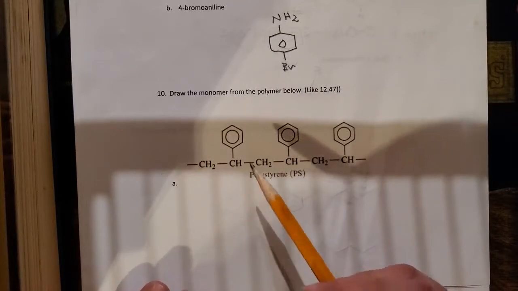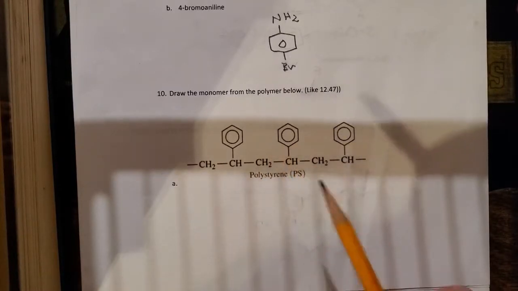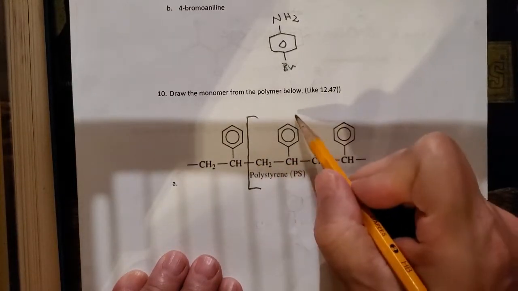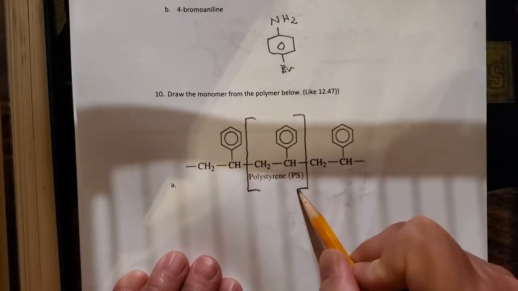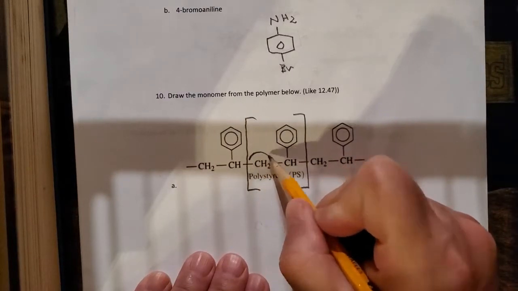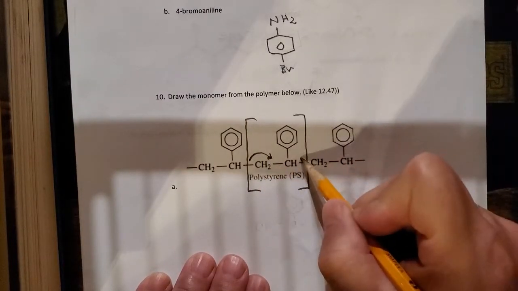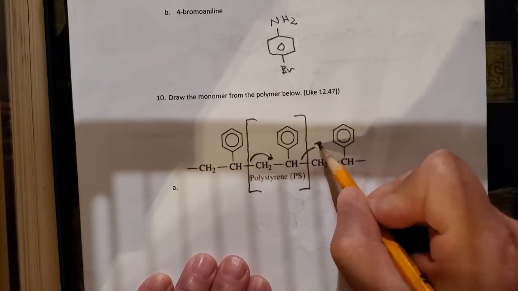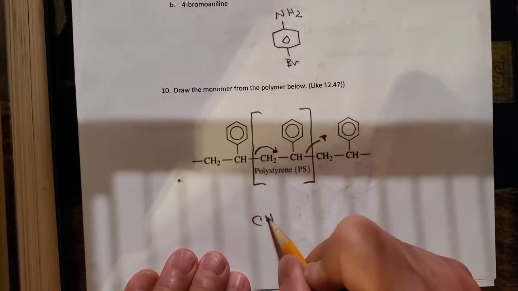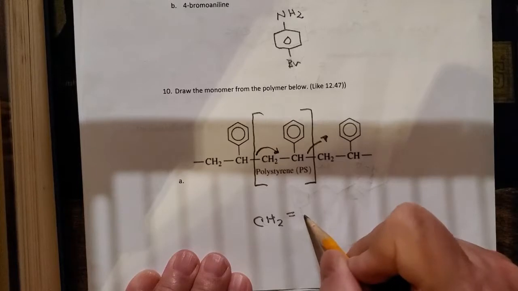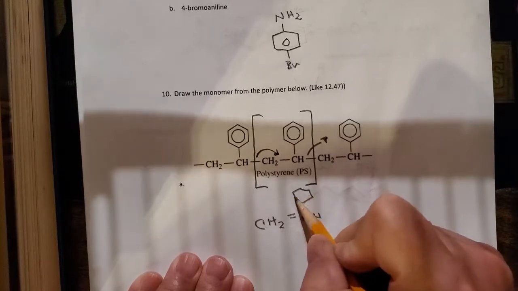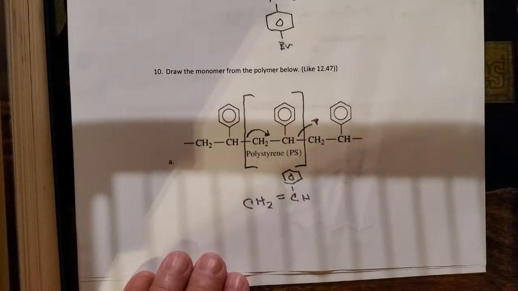Okay, this question, what is the monomer that forms this polymer? And if you remember, we just put brackets around the core 2 pieces. And this bond goes there. And this bond goes away. So we end up with CH2 double bond CH benzene ring. There you go.